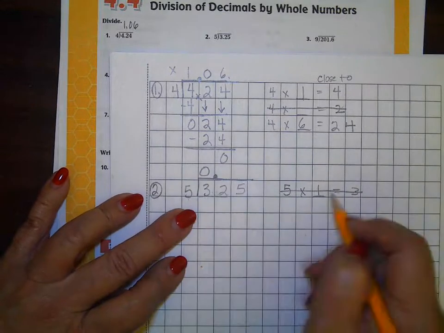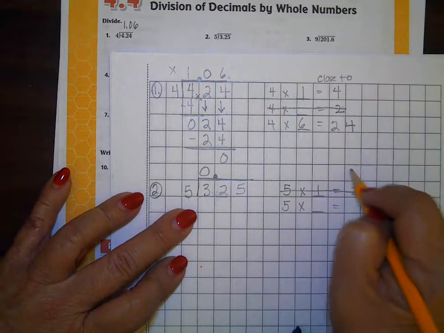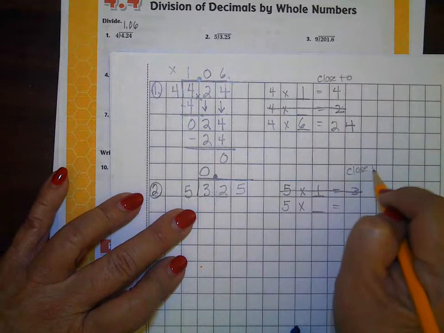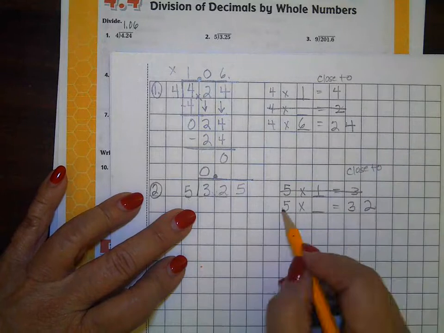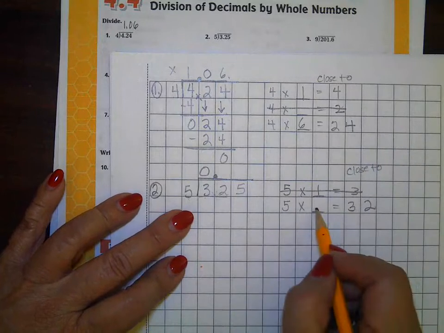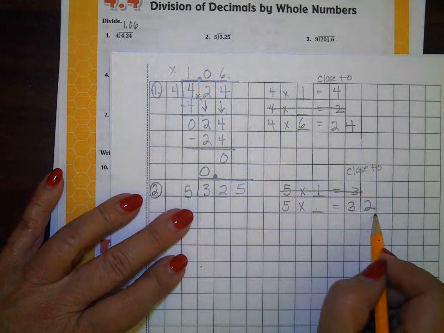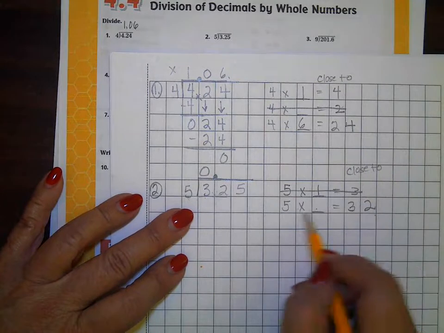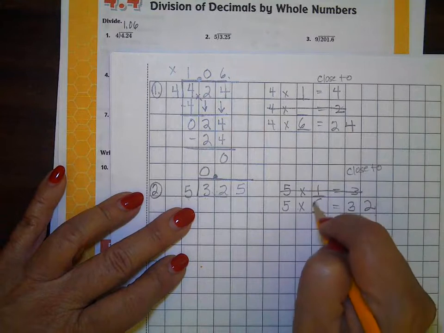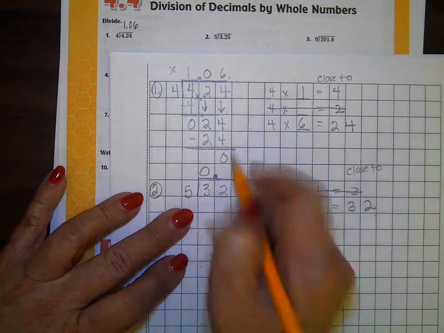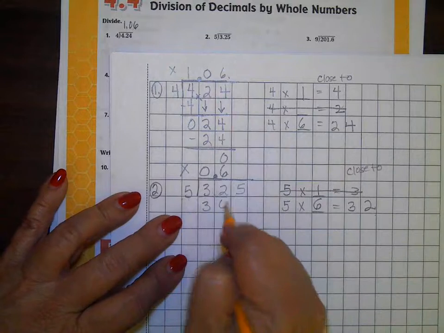Then I'm going to extend this over to 32. So 5 times some number equals, and remember, this is going to be close to, without going over, 32. So 5 times 5 is 25. I can keep going. 5 times 6 is 30. Well, that's super close, right? 5 times 7, that's 35. Bang, it goes over. So 6 is the next factor. So 6 times 5 equals 30.